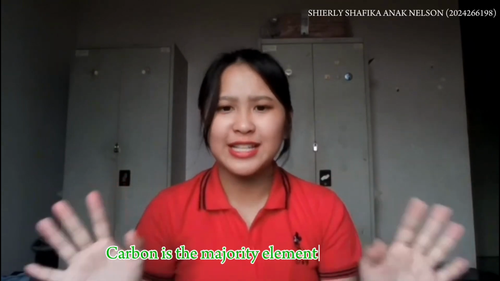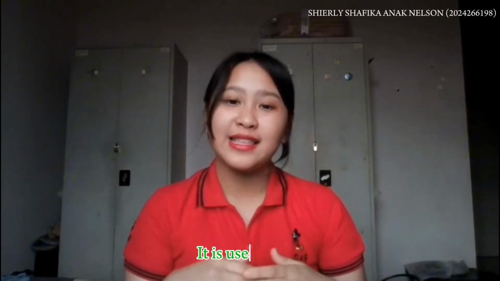Lastly, for your information, carbon is the majority element in charcoal. Do you know charcoal? Charcoal is the one that we often use for barbecue. Therefore, it is used as a fuel.